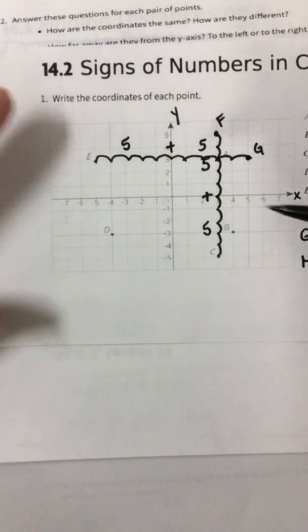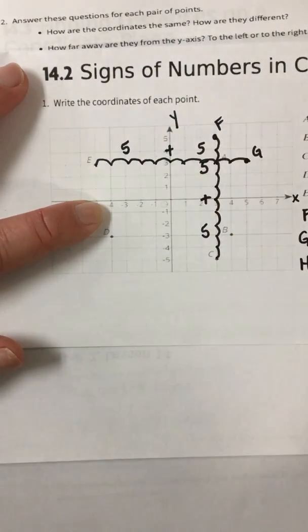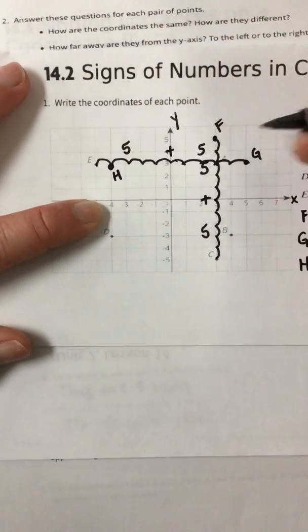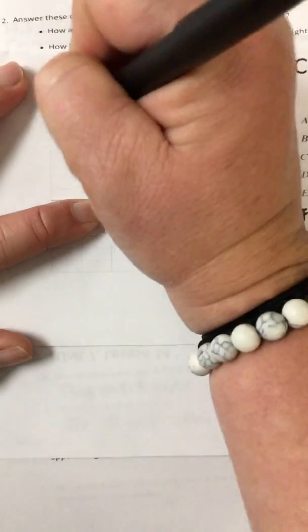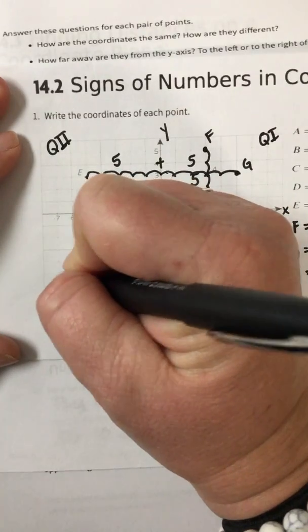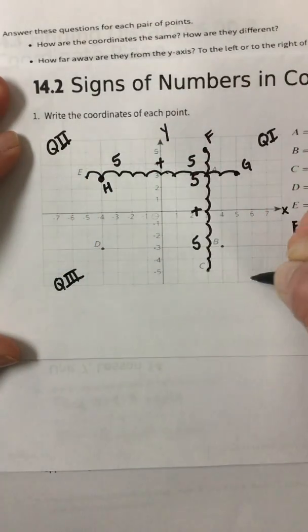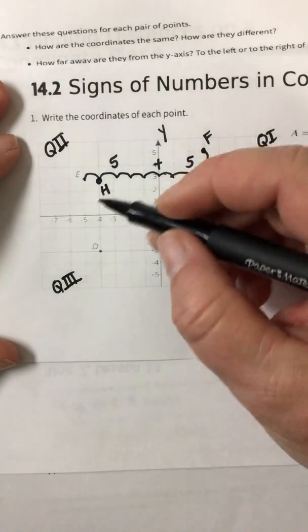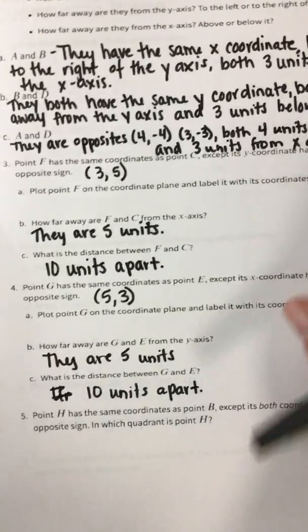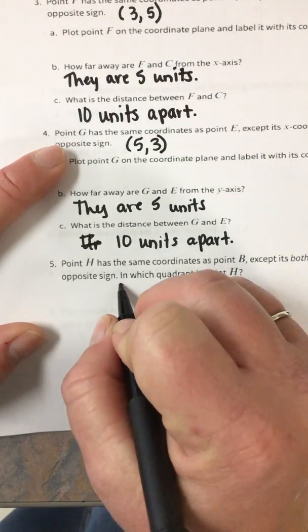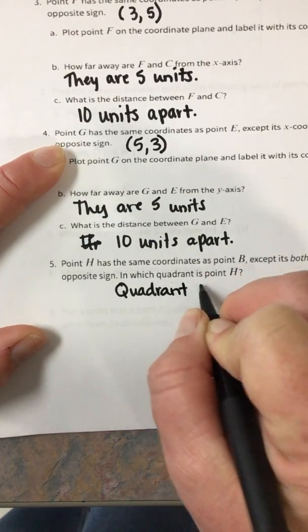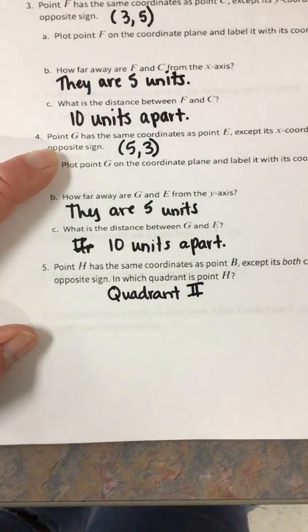So now we need to plot that. We're going to go 4 to the left, and we're going to go 3 up. And that's going to be H, and this is Q1, Q2, Q3, and Q4. Okay, so H falls in quadrant 4. Or, I'm sorry, quadrant 2.